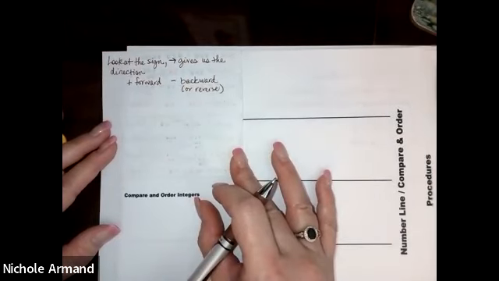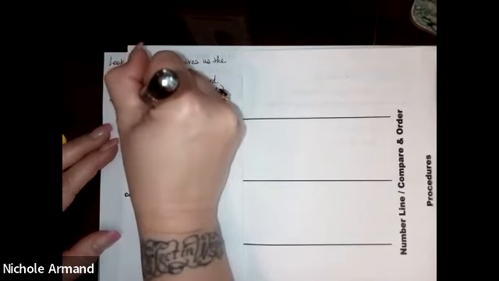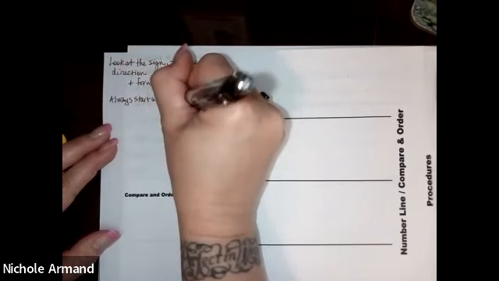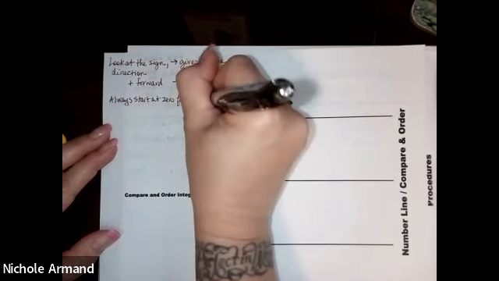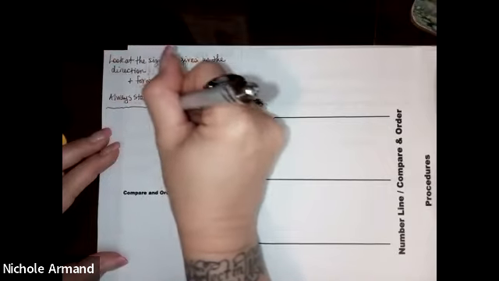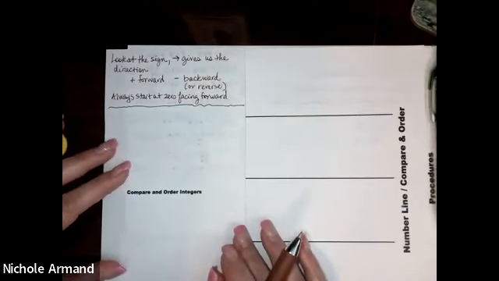So remember that we always start at 0 facing forward, just like before. And then when we talk about the operation of subtraction, that is going to be to turn around.